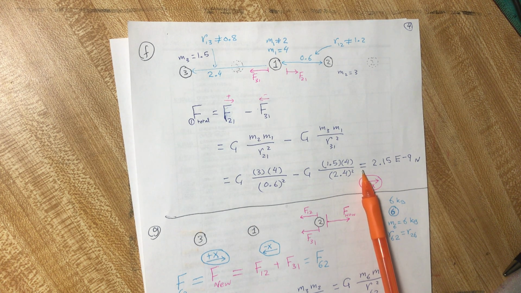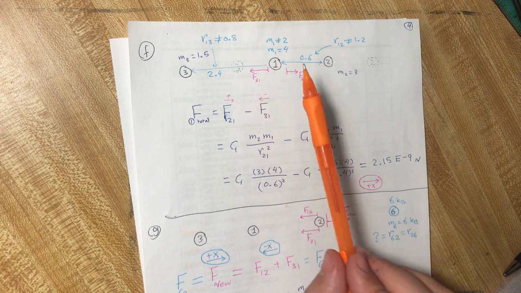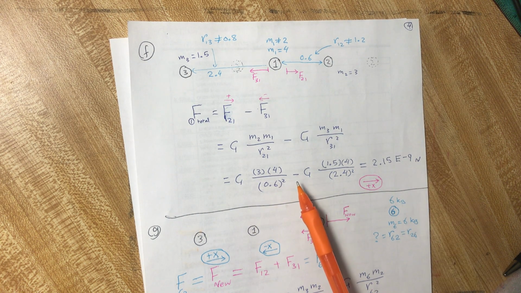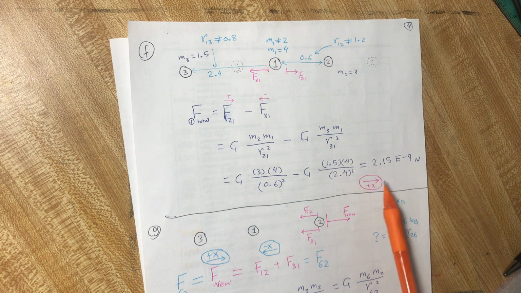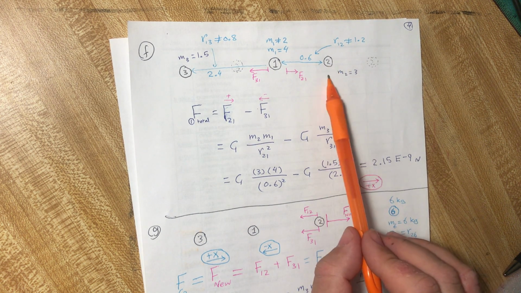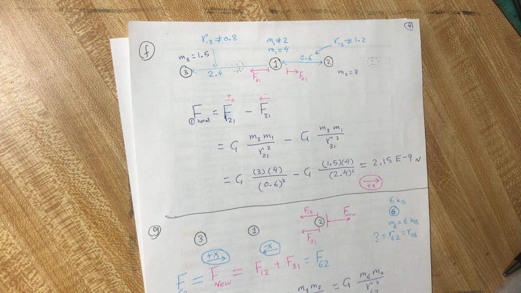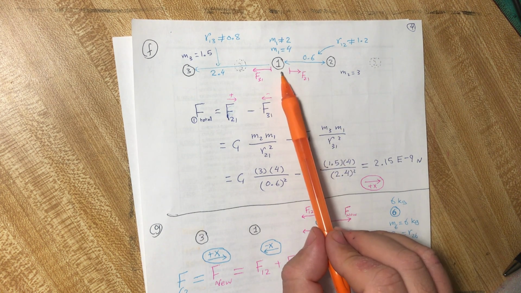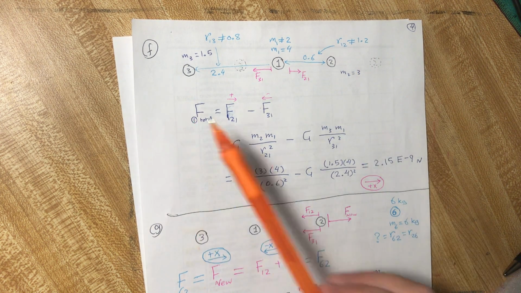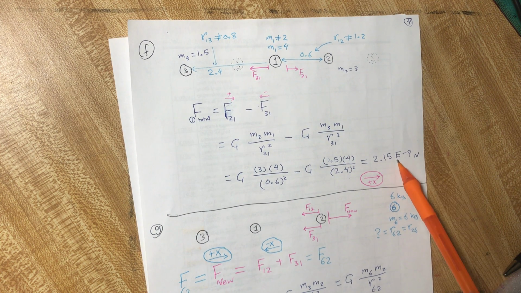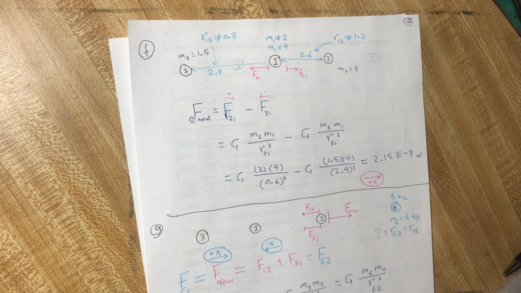So the total force on the first object now is 2.15 multiplied by 10 to the minus 9 to the right, because it is positive. Now the force from the second object is stronger than the force from the third object. In other words, the first mass will accelerate to the right. We can compute the acceleration. We have the force and the mass, so we can find the acceleration.